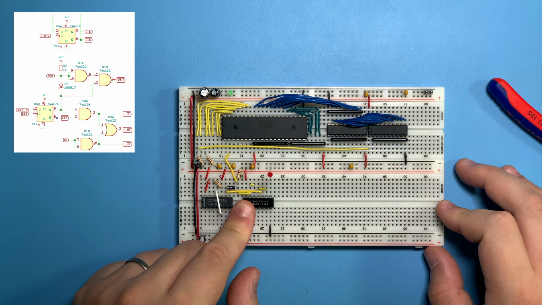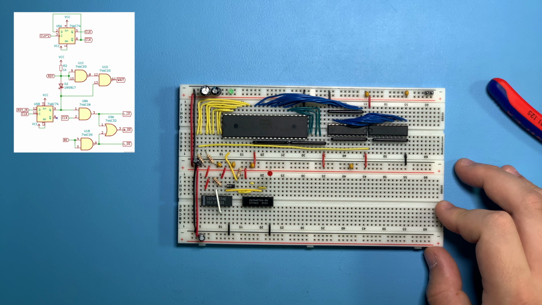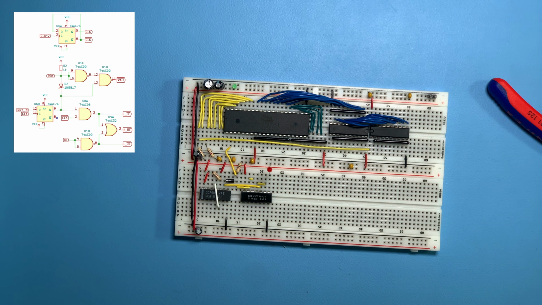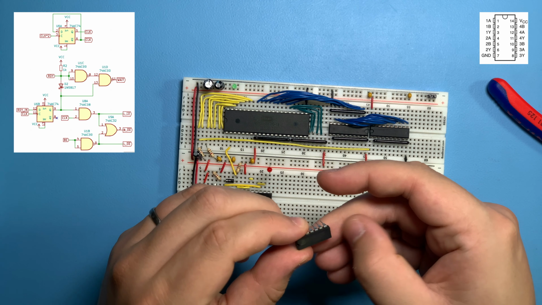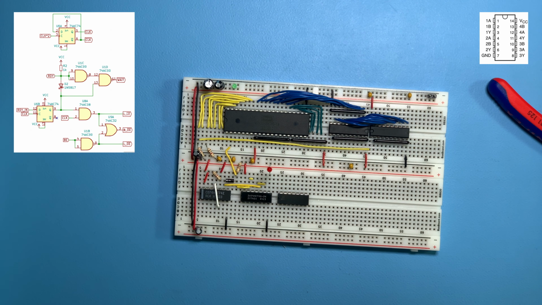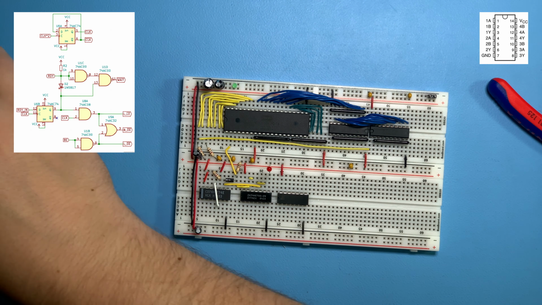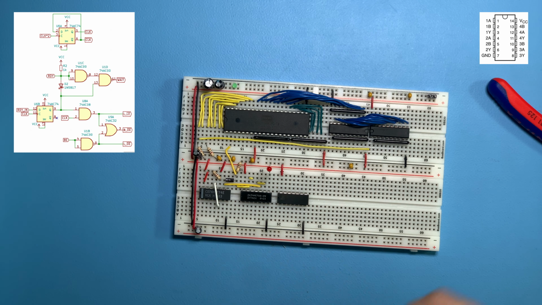ready input demultiplexing circuit. Then if we go towards the control logic, you have here 74HCT08, which is a quad AND gate. Needs power and ground. And a decoupling capacitor.